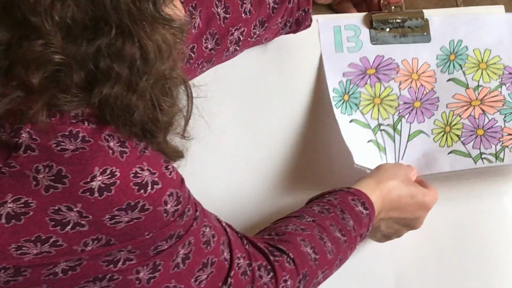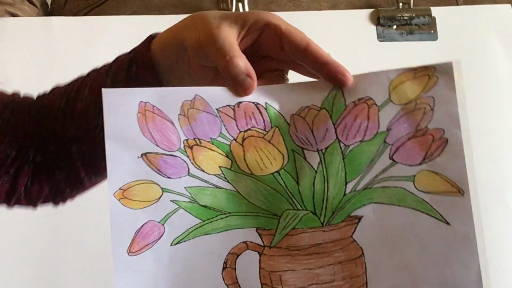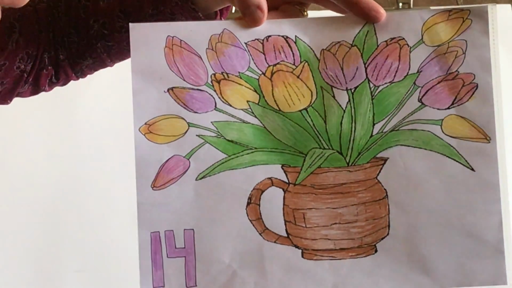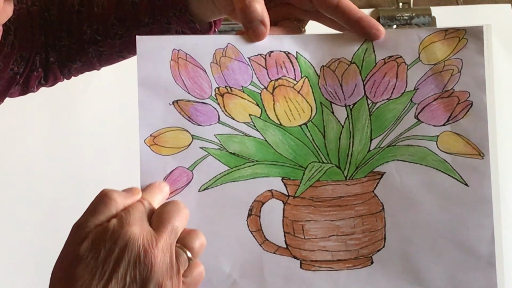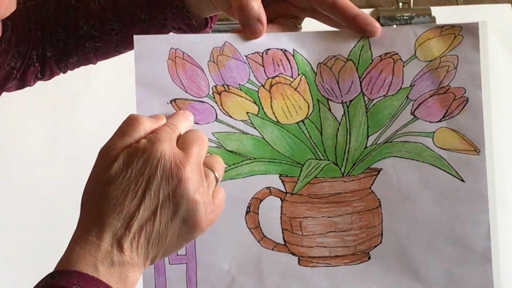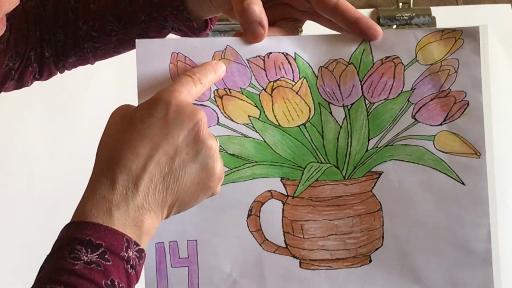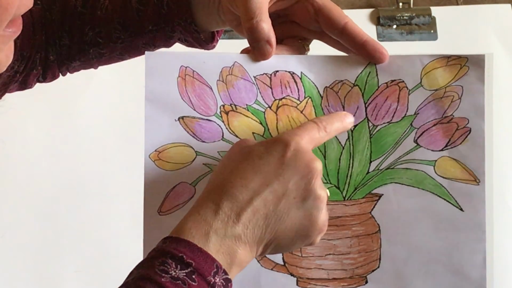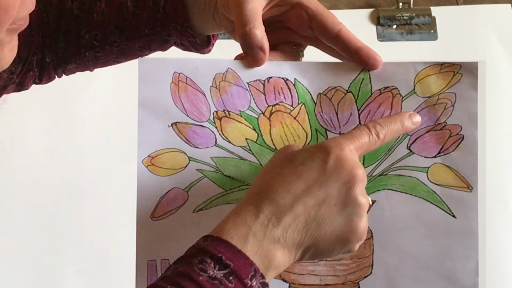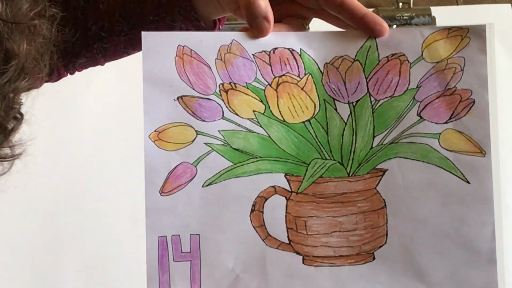Okay, I'm going to take this one down, and let's go back to the number 14. Remember, this is the number 14. A 14 is a 1 and a 4. 1 and a 4 is the number 14. Okay, let's count the flowers together. 1, 2, 3, 4, 5, 6, 7, 8, 9, 10, 11, 12, 13, 14. What is that number? 14.